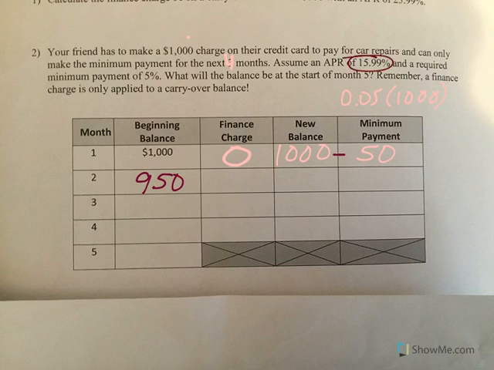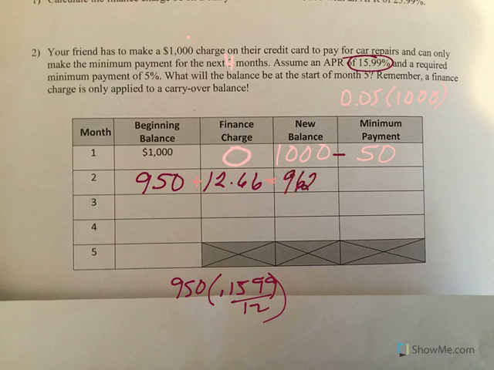So my APR is 15.99%. I take my $950 and multiply by 0.1599 and I divide by 12. That gives me a finance charge of $12.66. Now I'm going to add these two together to get my new balance of $962.66, because a finance charge is the additional money you have to pay.